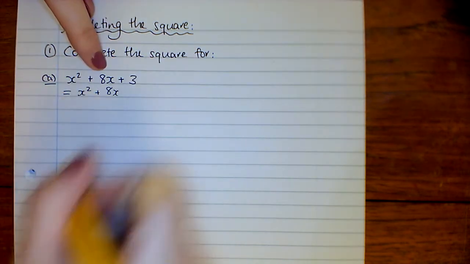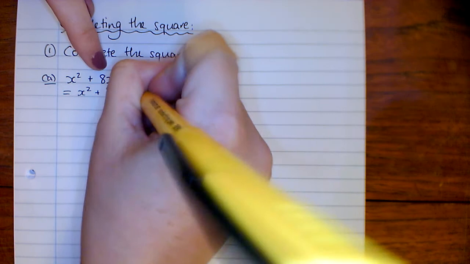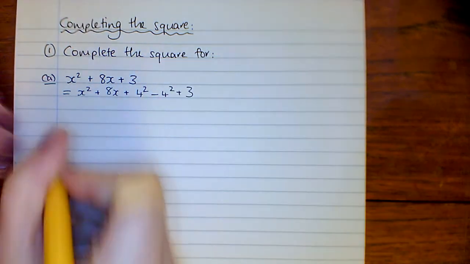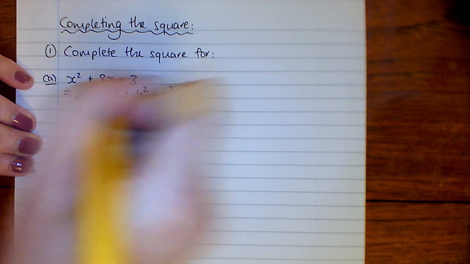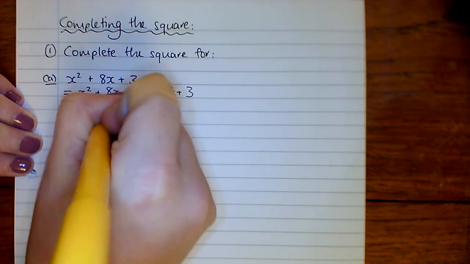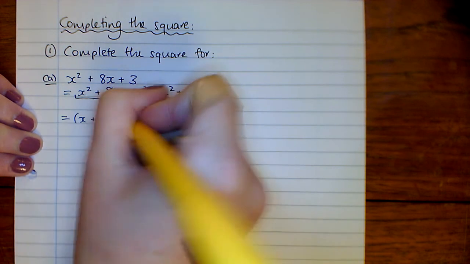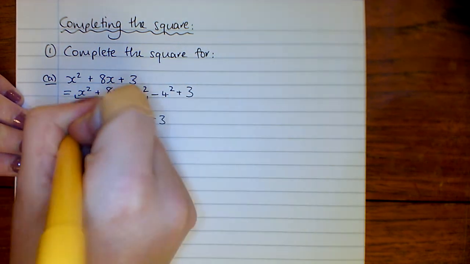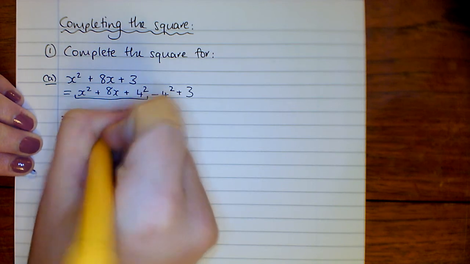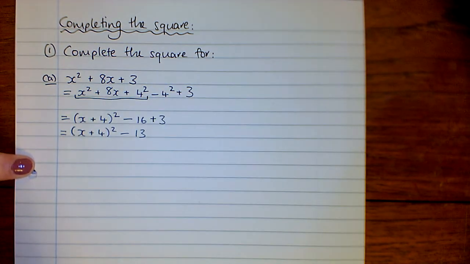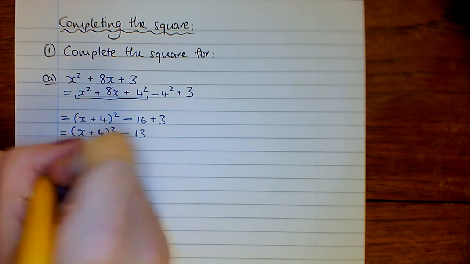So what we do, the coefficient of x is 8. We add on half the coefficient squared and then take it away again, because this means that we can write this first part here as (x + 4) all squared, and then we've got minus 16 plus 3. So we can write it as (x + 4) all squared minus 13.